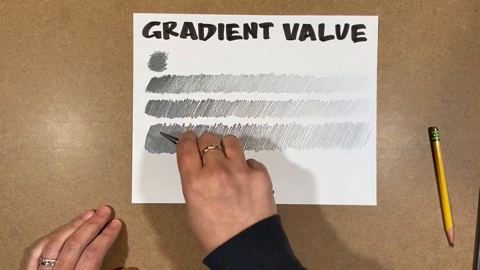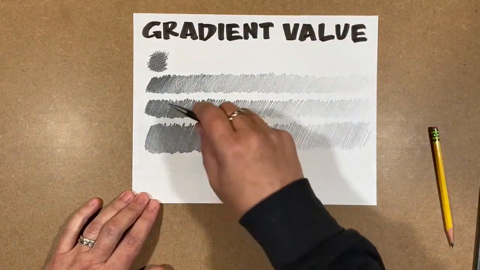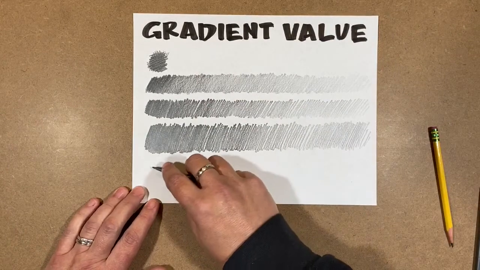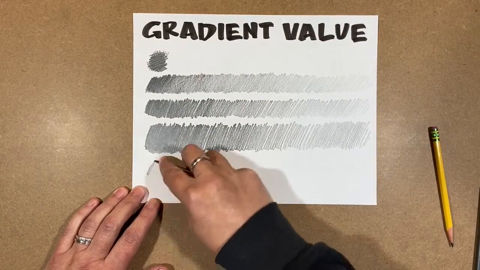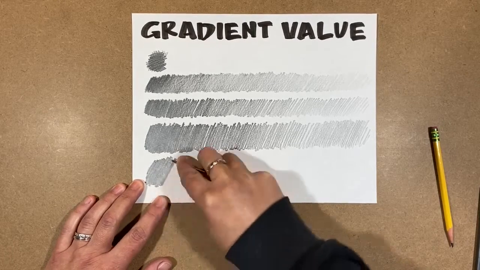But if my hand is over it, now I can move my whole hand. And I'm not suggesting that you make a gradient value this big. But first of all, it helps with my pencil not breaking.